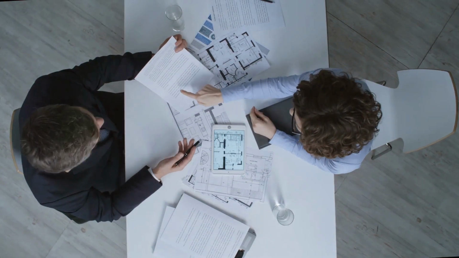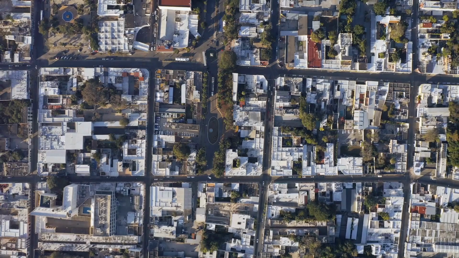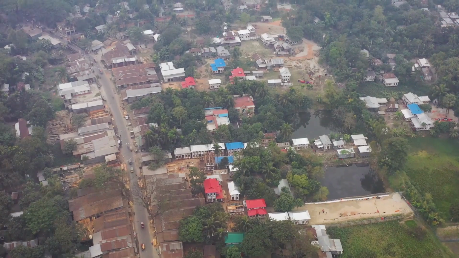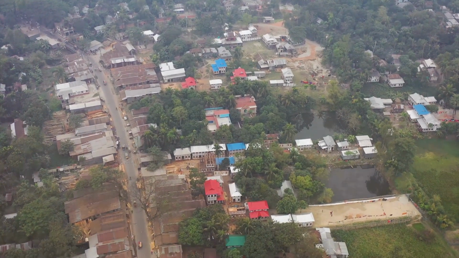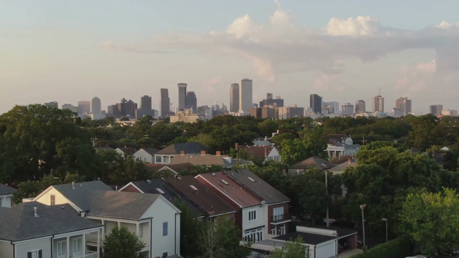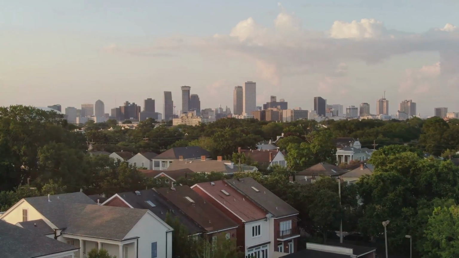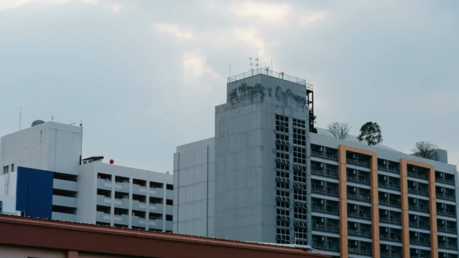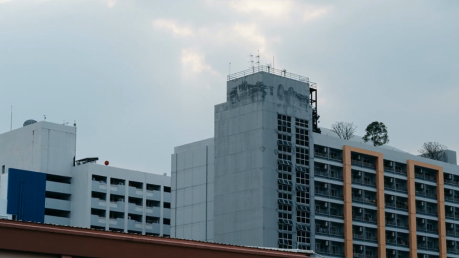2. Land use and zoning laws. Zoning laws determine how land can be used in certain areas. For example, they might specify which areas are for residential homes, businesses, or industrial purposes. These laws help organize cities and towns and prevent incompatible land uses like factories next to homes. They also regulate building heights, lot sizes, and the types of structures allowed.